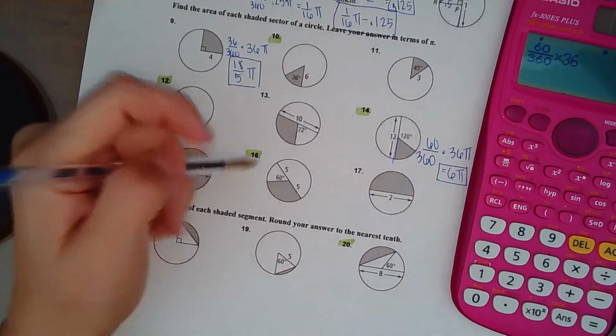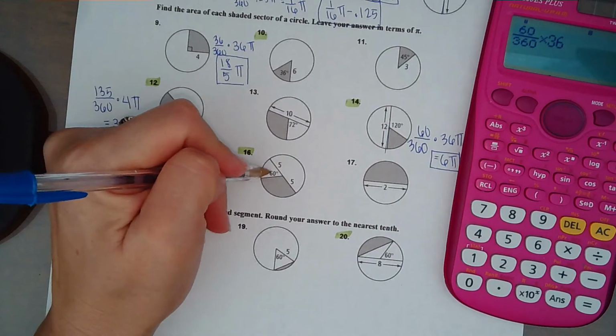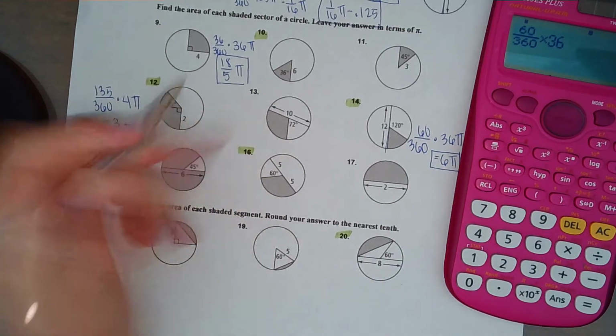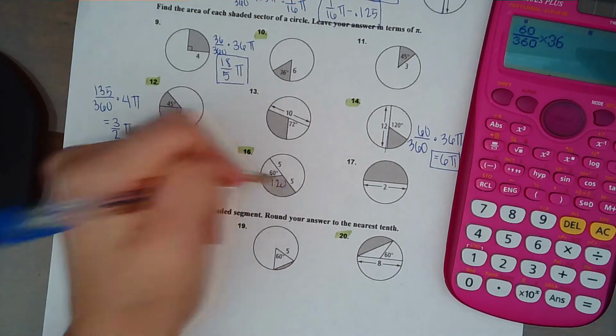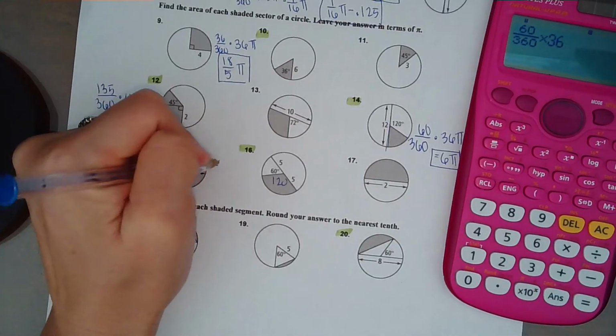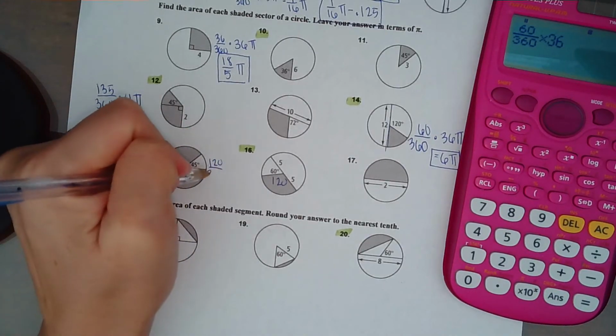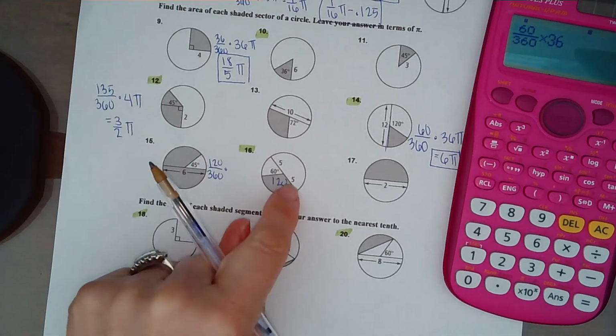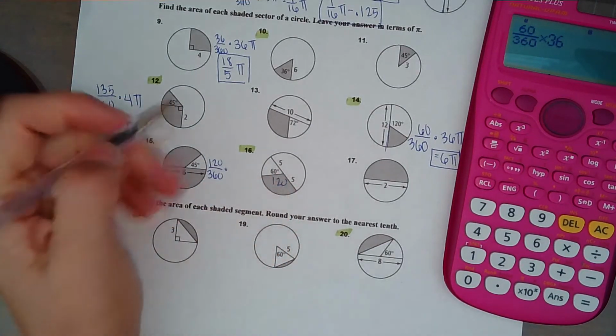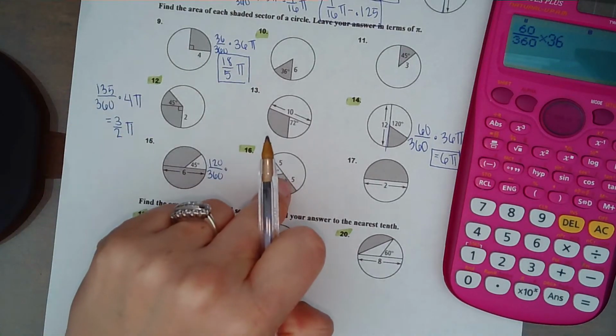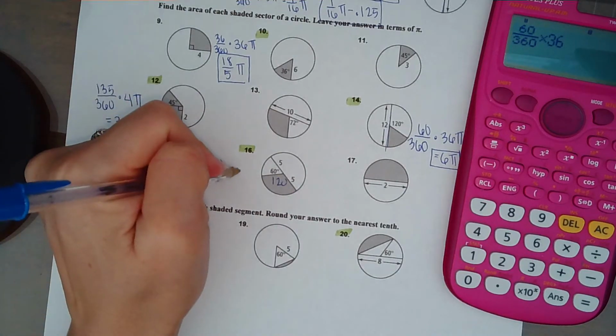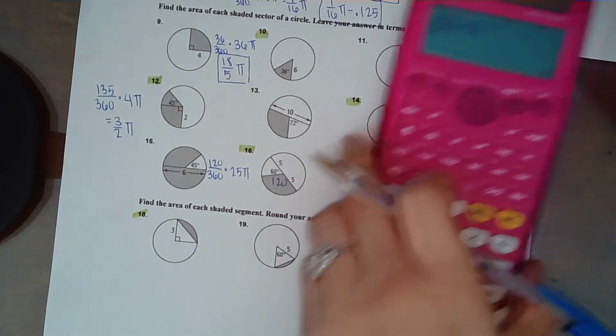Okay, so this one. Well, if this is 60, then based on that last problem, we know this is 120. So we're going to do 120 over 360 times the area of our circle, which is going to be, our radius is 5, so 25 pi.